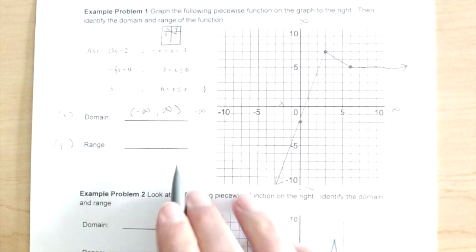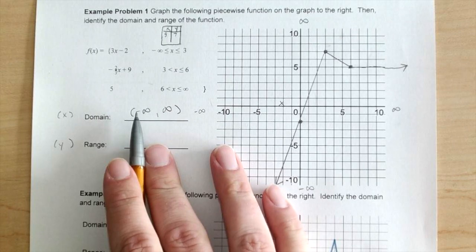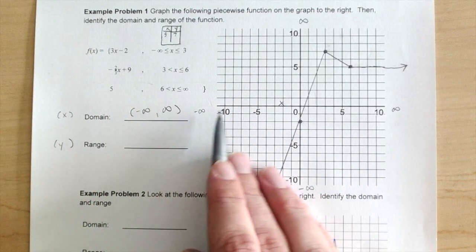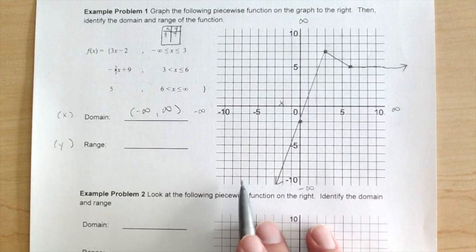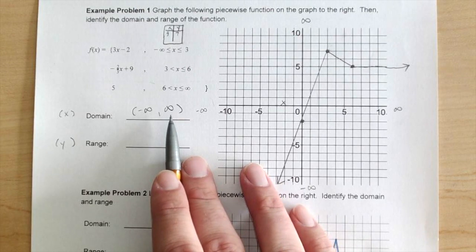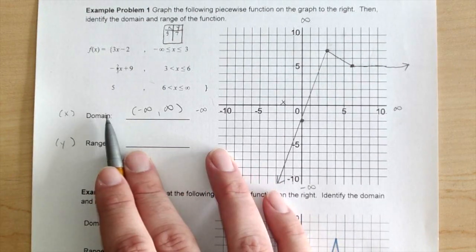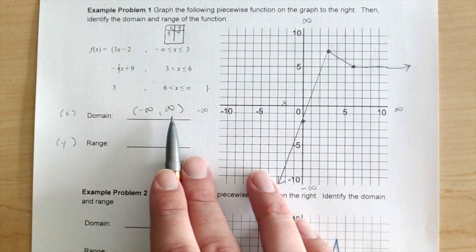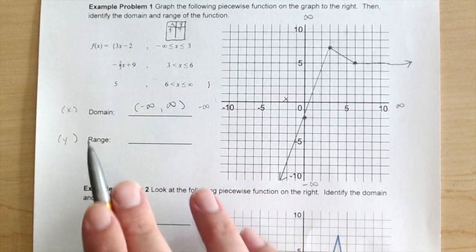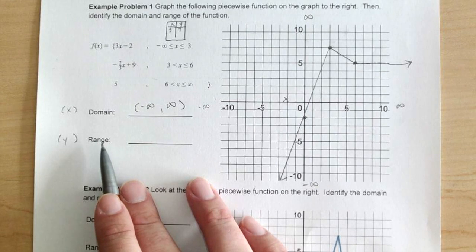So the hardest part of domain and range is we're going to have to deal with infinity signs, but if you see a domain of negative infinity to infinity, that means that all numbers are possible. If you have arrows going both directions, that means everything's possible. If that's a little confusing, we're going to see different domains for the second example, but domain is the possible x values. Range is the possible y values.